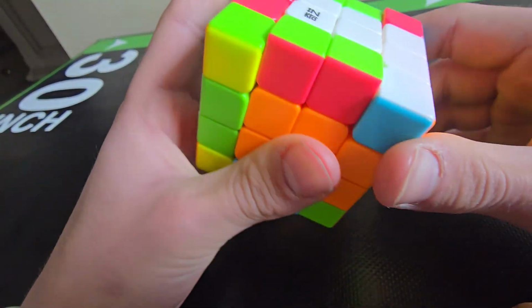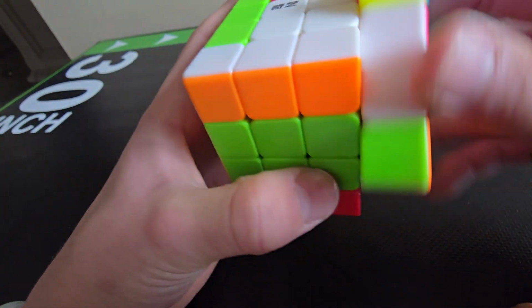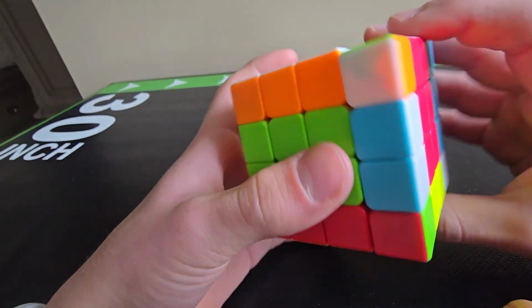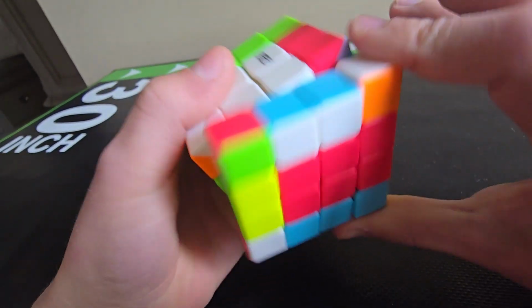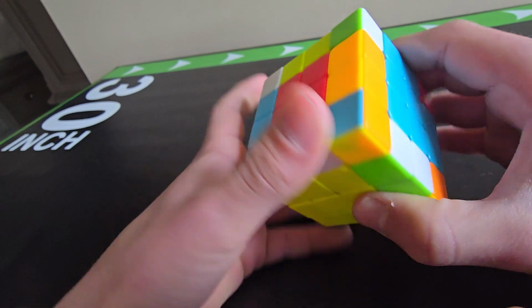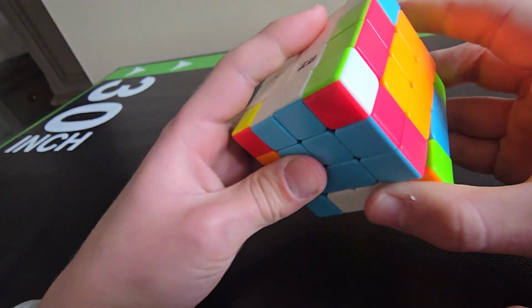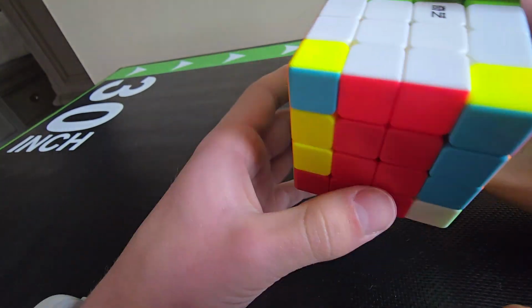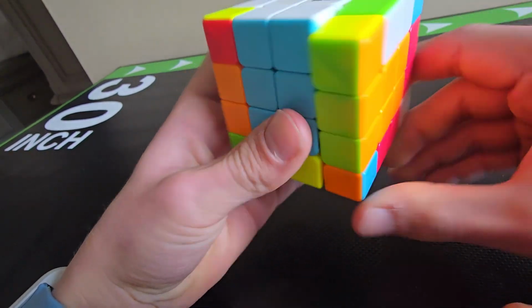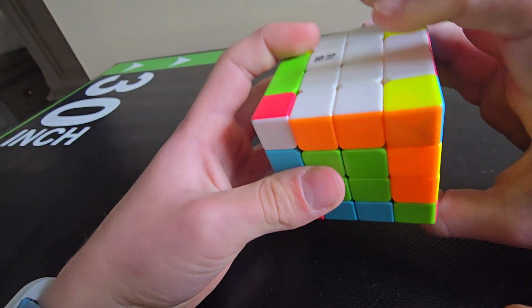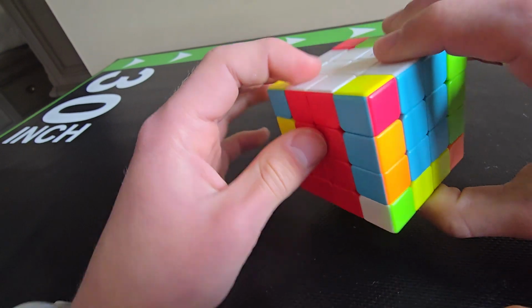So let's say you had a white cross, but all of them weren't matching. So you'd turn your matching ones over.